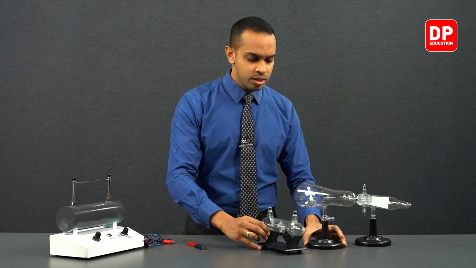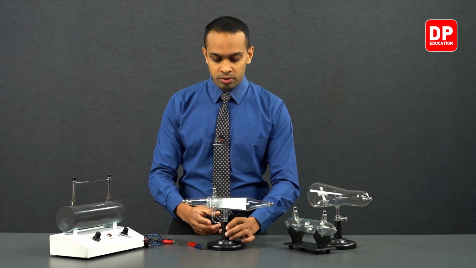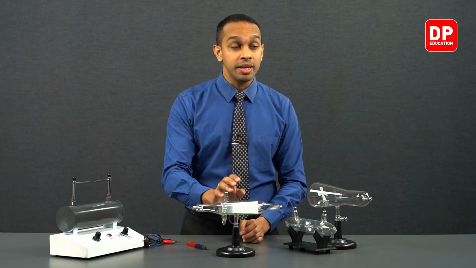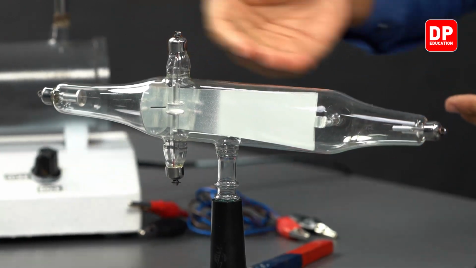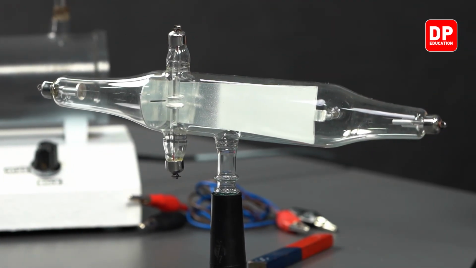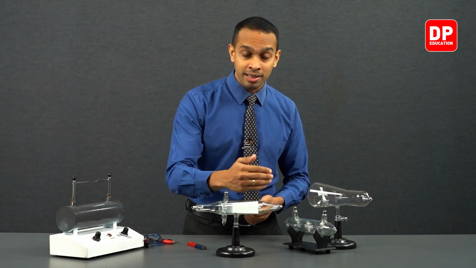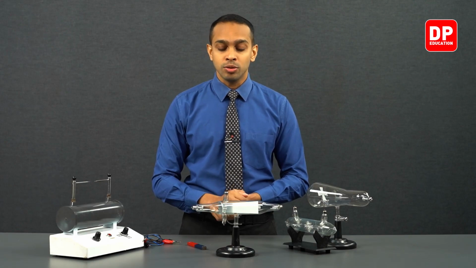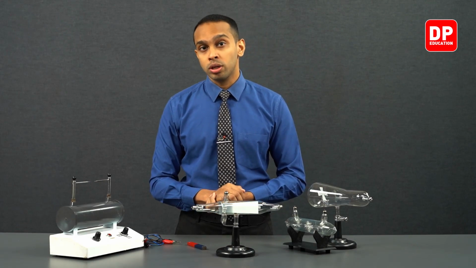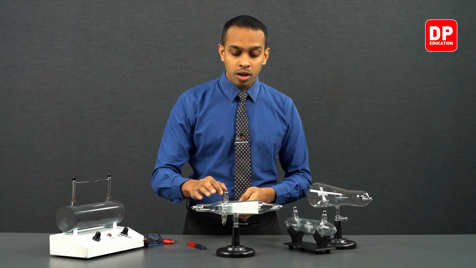Then we have, students, another cathode ray tube that we have over here. This is used mainly to observe the path of the cathode rays produced. At the back of this tube, at an angle, you can see there is a white colored plate. This plate is coated with a fluorescent material like zinc sulfide.